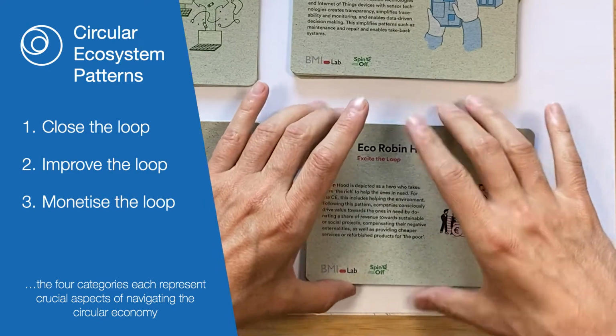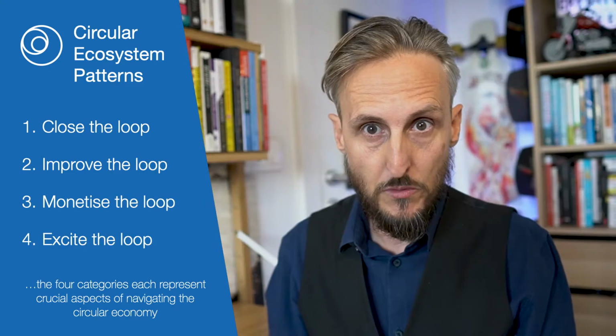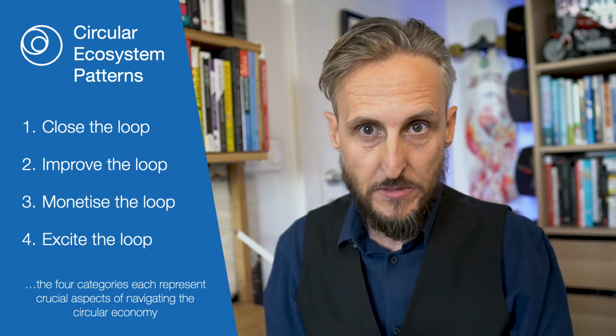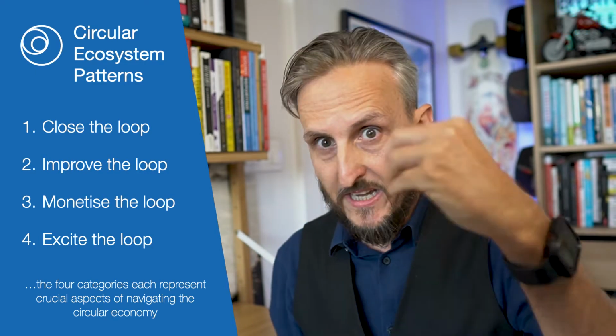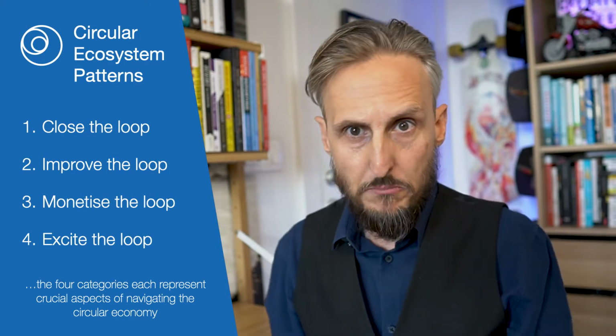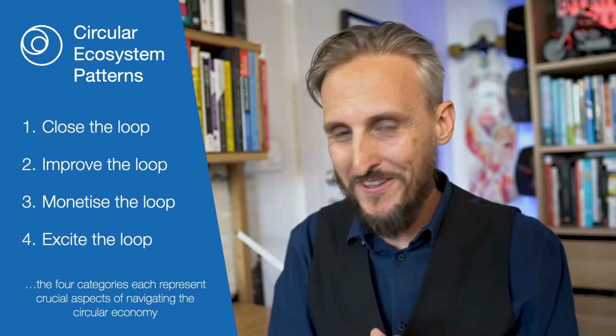And then you have excite the loop. How can we actually get things going a little bit better? So for example, mass customization, something that is really interesting in the experience economy. Then focusing on things like selling experiences rather than services and products, building marketplaces, sharing, and then the Eco Robin Hood. More on that later.